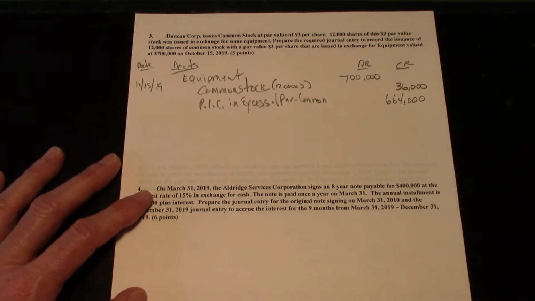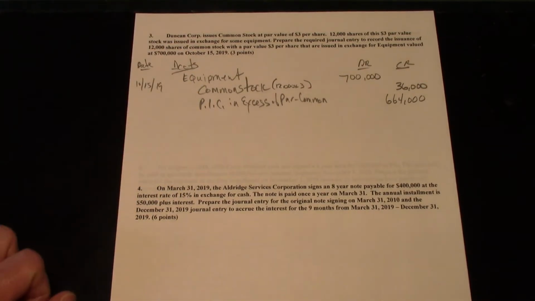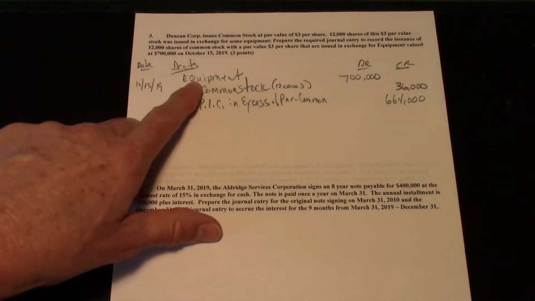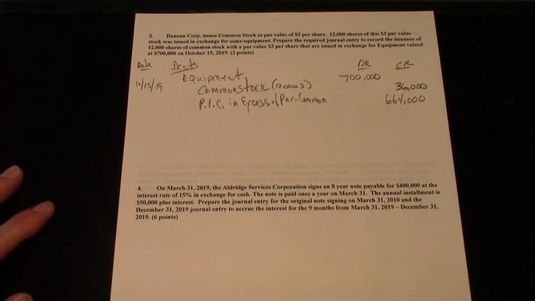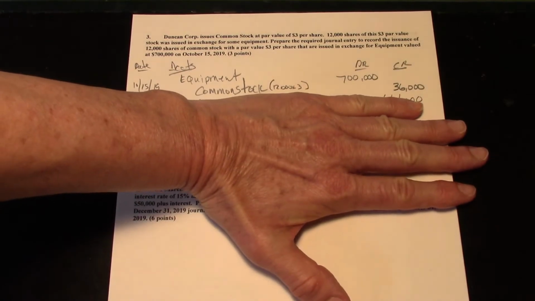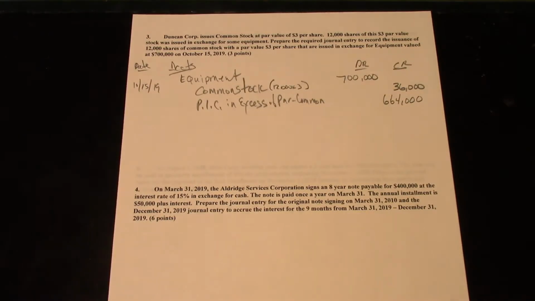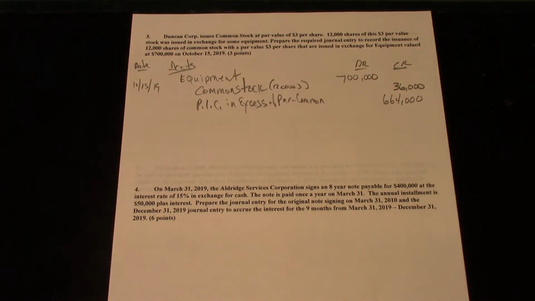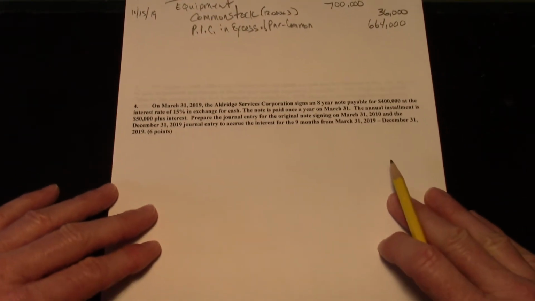And that's it. I guess if you had a common stock paid in capital question, it could be for cash, I suppose. It could have no par. In that case, it would just be equipment and common stock 700,000. But I guess that's about the only variations I can think of on that. Alright, so what's next?